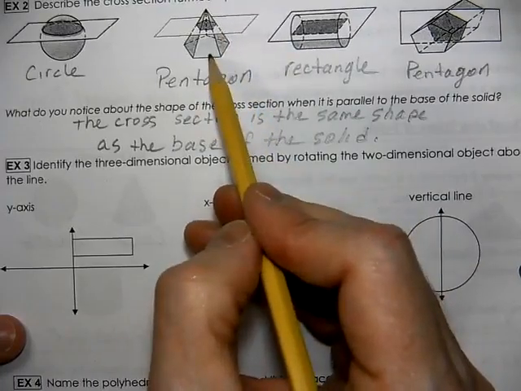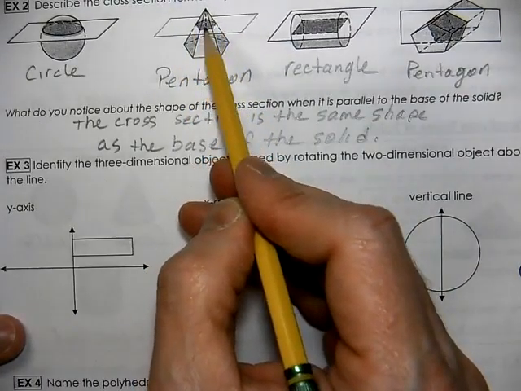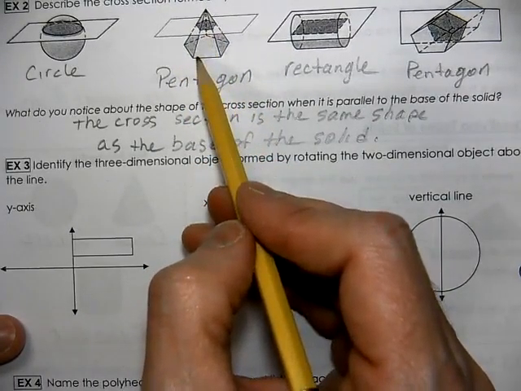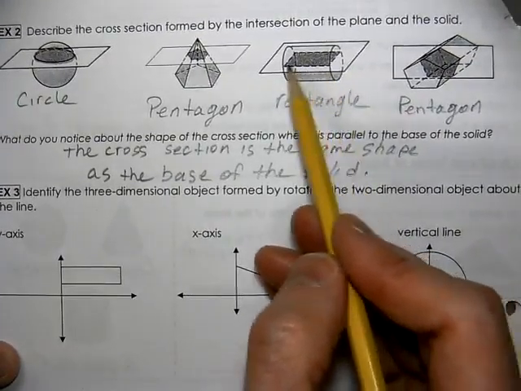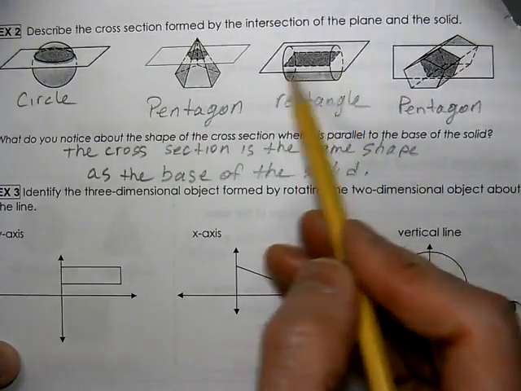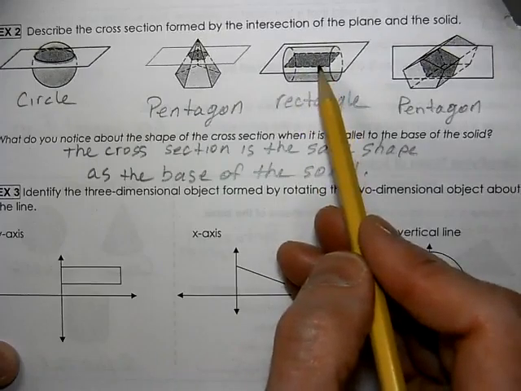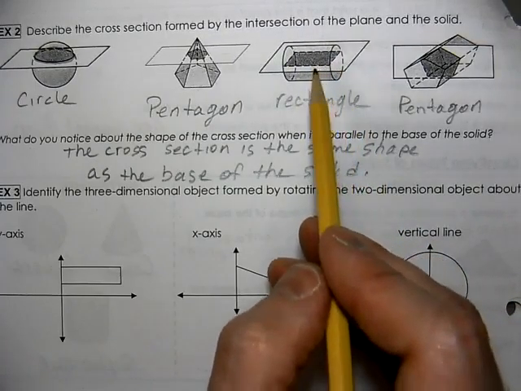So here we were parallel to the base, so the cross section was a pentagon also. Here we were not parallel to the bases, not parallel to the circles, so we did not get the circle from this cylinder.